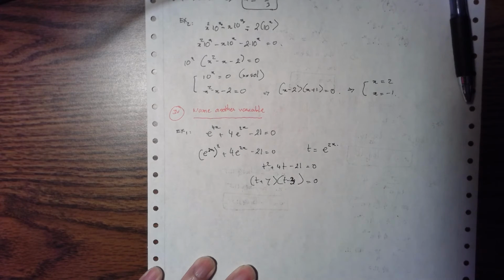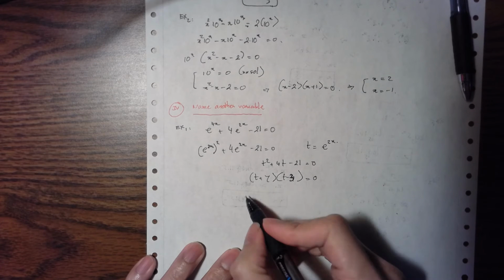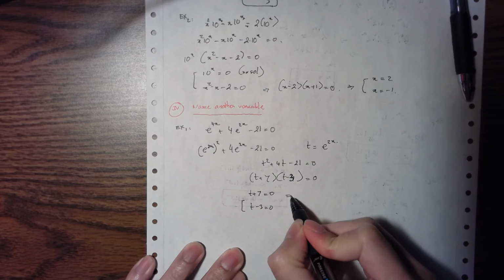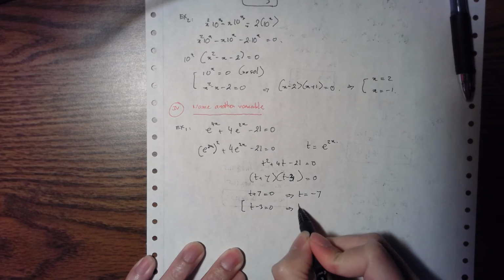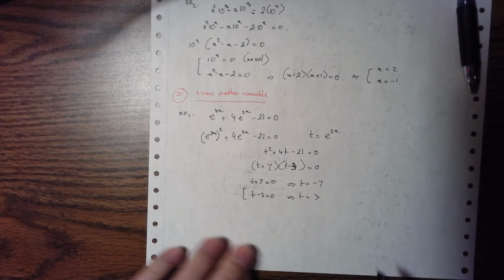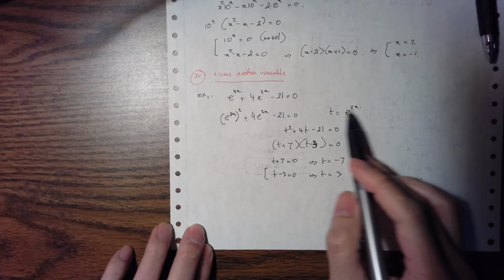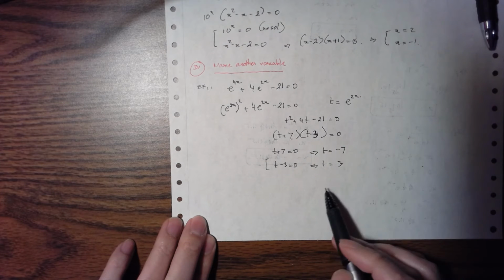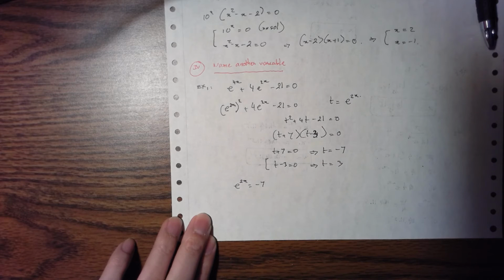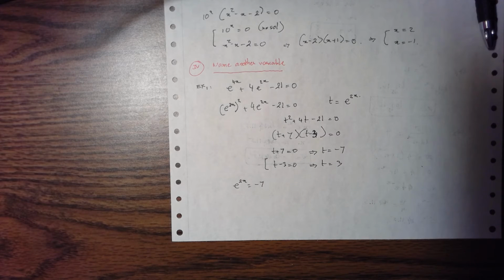Good. Okay, then you see over here t plus 7 equals 0, t minus 3 equals 0. This gives you t equal to negative 7, t equal to 3. Now, we need to solve for x and not for t, so we're not going to stop here. We plug it in: e to the 2x equals negative 7. Think about how we're going to solve this. You take ln of both sides, and you have to take ln of negative 7, which never works, so this is no solution.